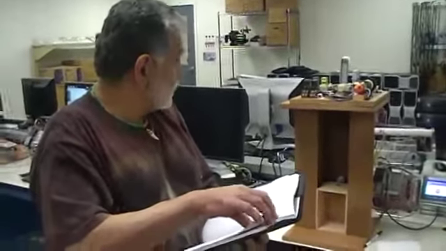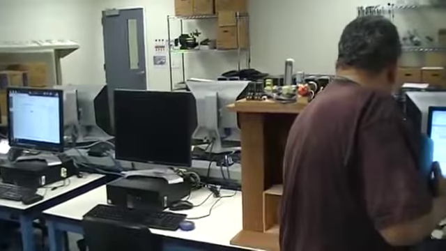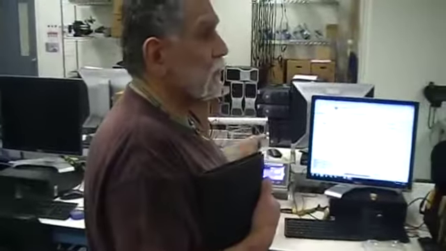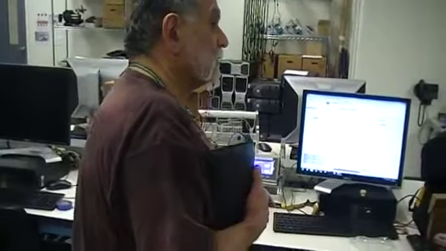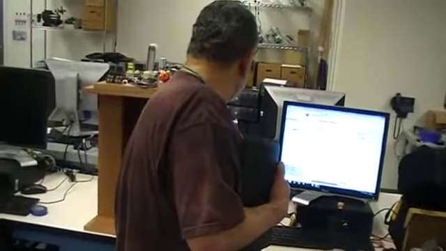Any other questions? What if the elevator stops halfway when it goes up? I do have a feature for that. It's manual mode. You can go to manual mode and then move it up and down manually.